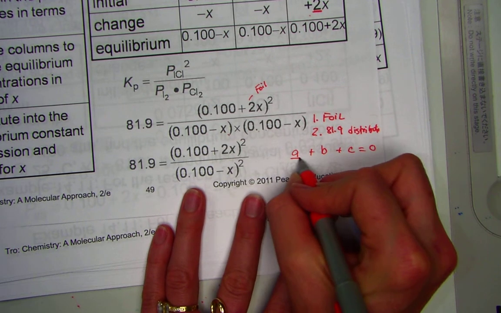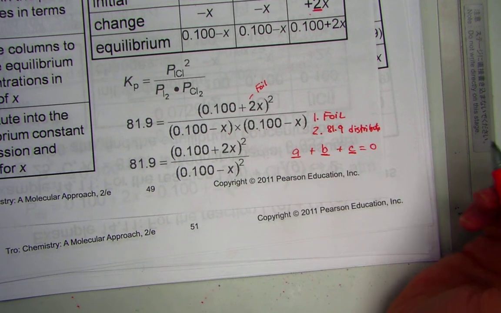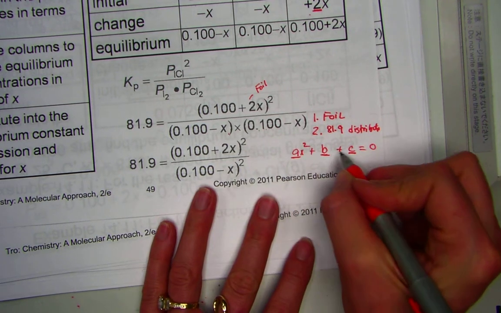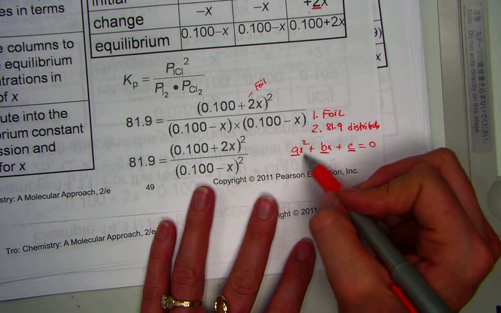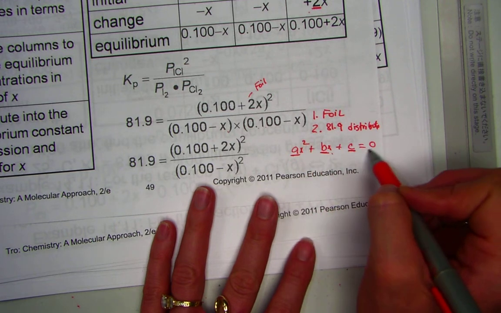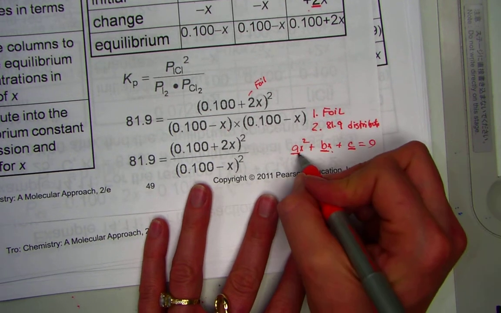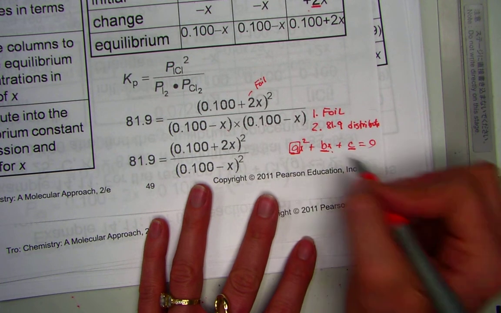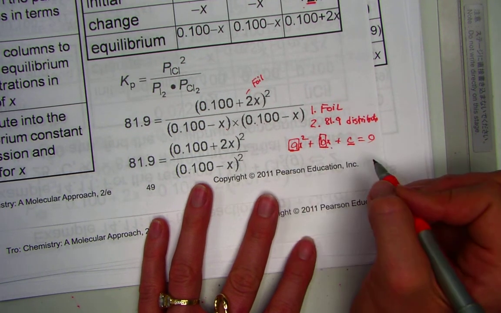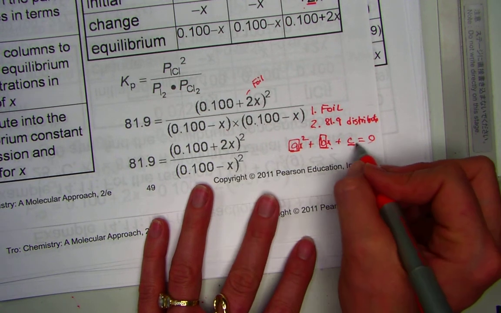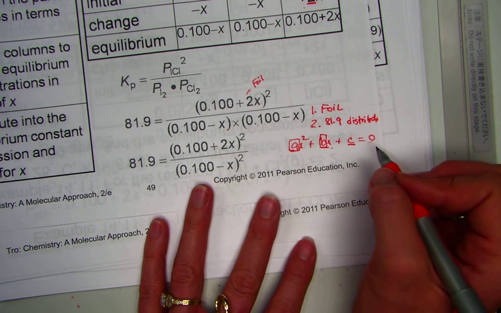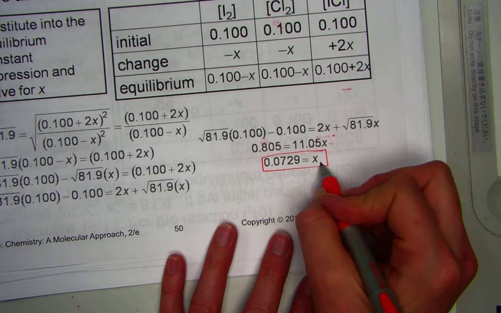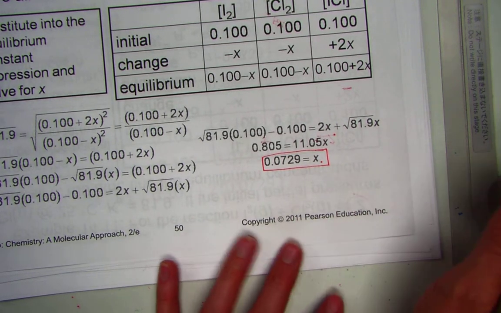We need the values of a, b, and c to plug into the quadratic formula to solve for x. Ax squared plus bx plus c equals 0, where the number in front of x squared will plug in for a, the number in front of x to the first power is b, and the number by itself will be the value for c. Use your quadratic formula and solve for x, tossing out the one that's negative.